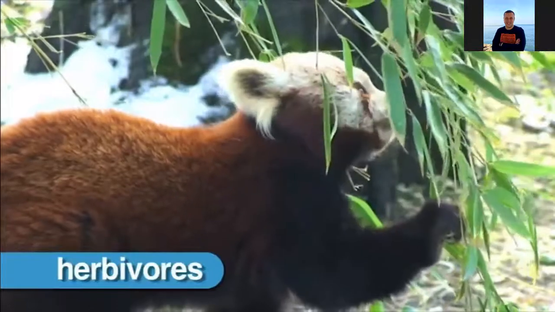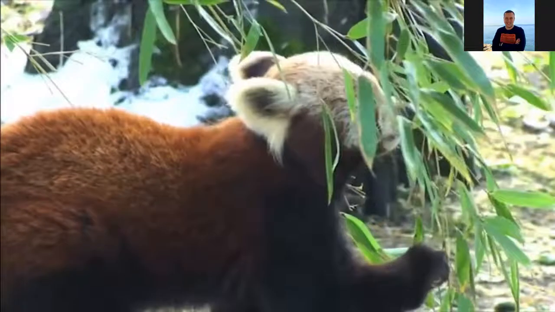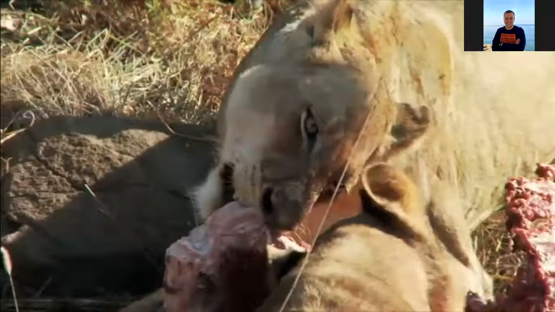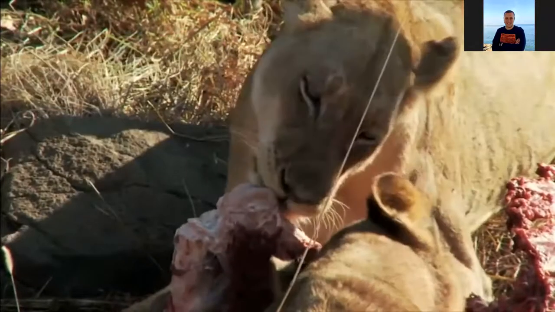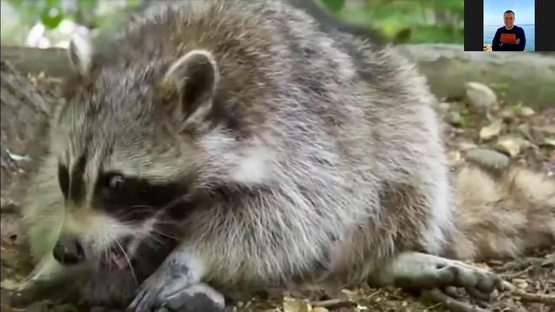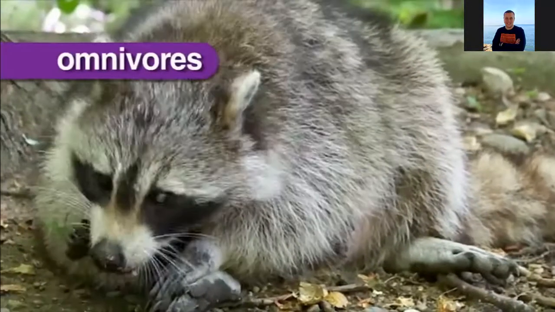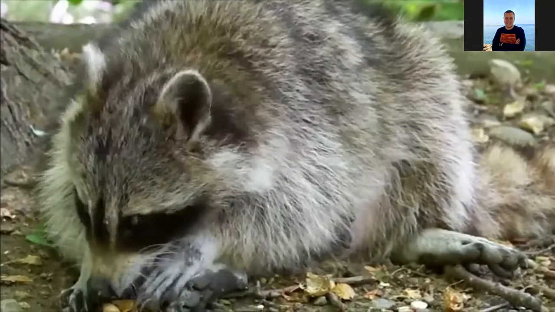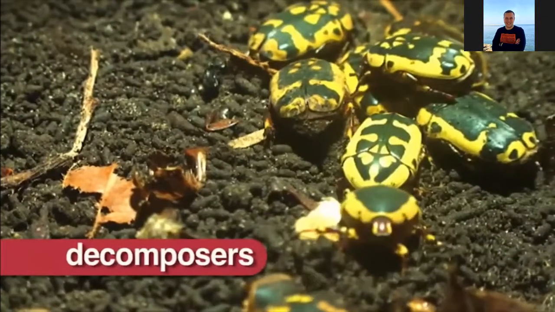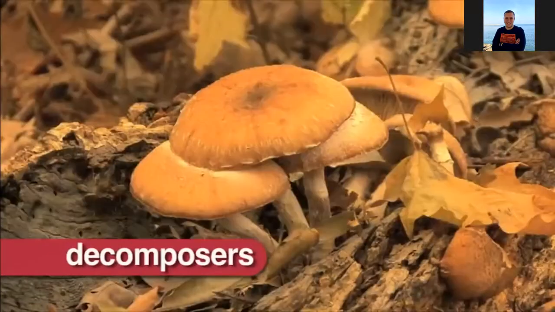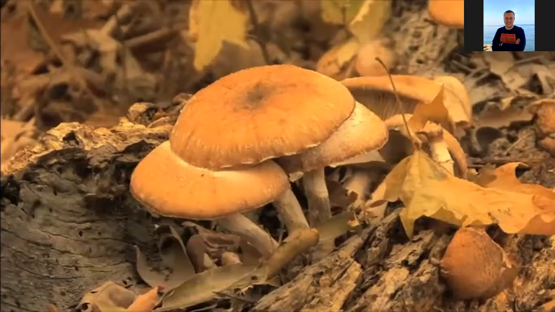Herbivores eat only plants. Carnivores eat only meat. And omnivores eat both plants and animals. The last link or part of the food chain is decomposers. A decomposer recycles dead plants and animals.